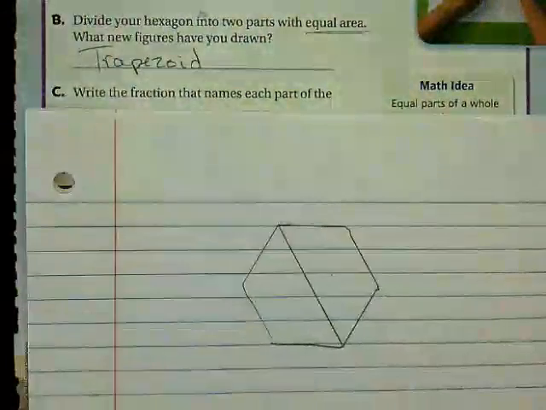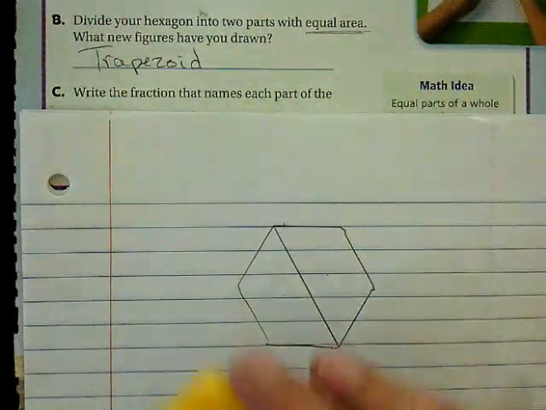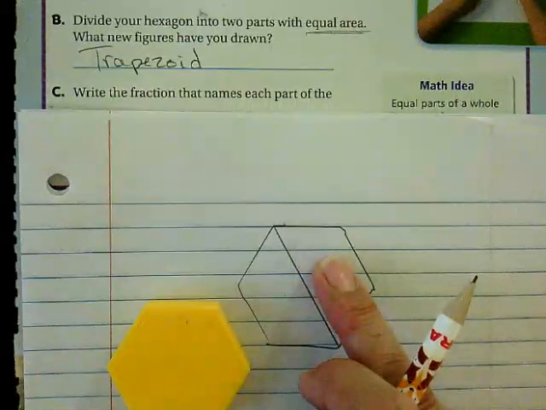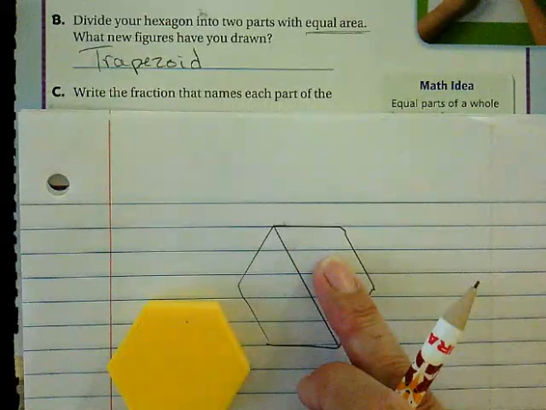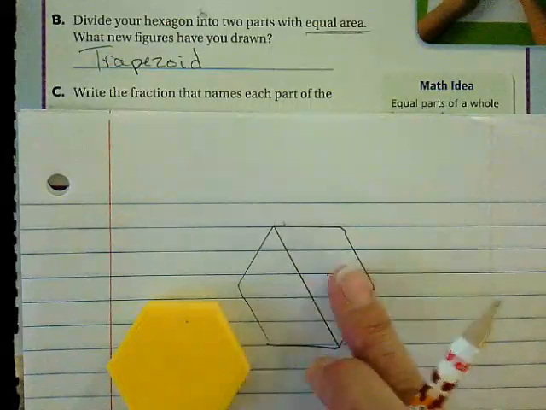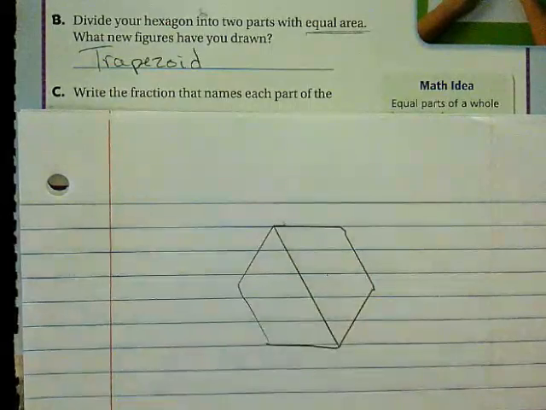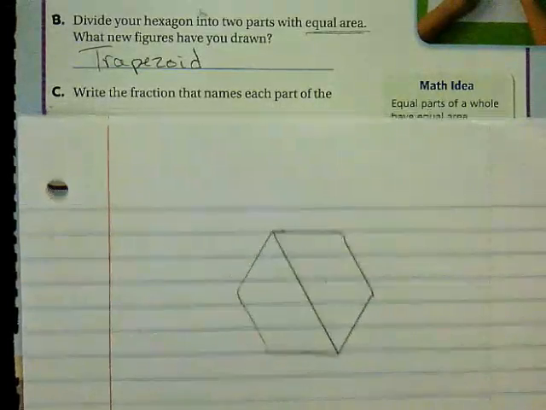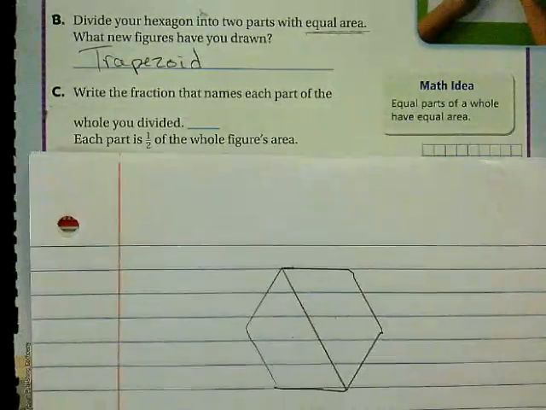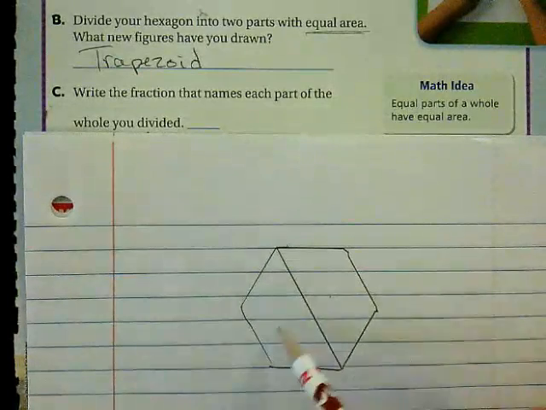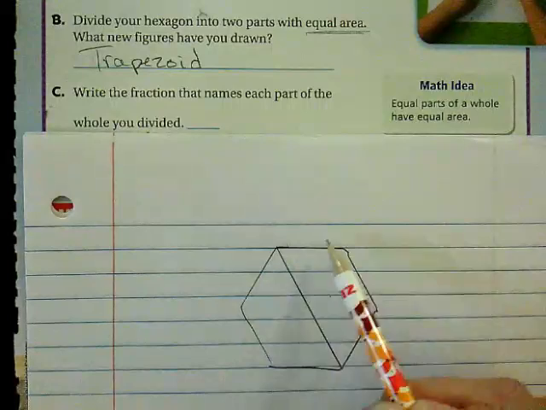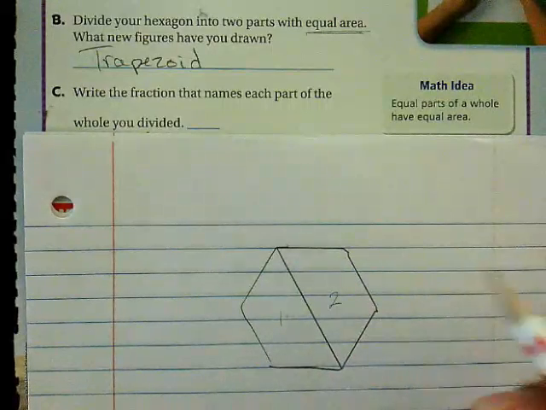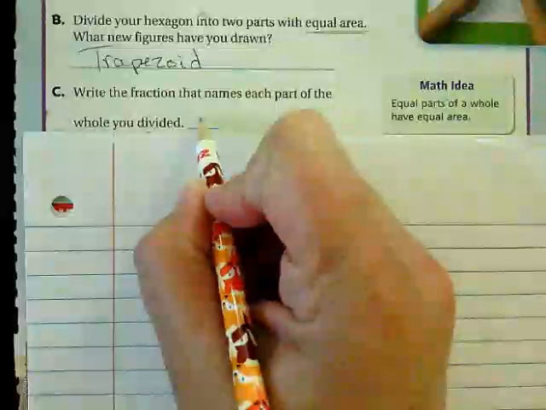Okay, so I have taken my figure and I've divided it into two equal pieces because that's how I get to do fractions. And they have the same equal area. Now I need to write the fraction name or write the fraction that names each part of the whole you divided. So I have one whole. It's divided into two pieces. So I have two pieces.